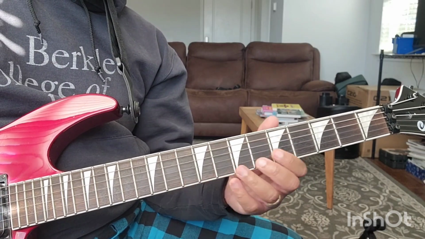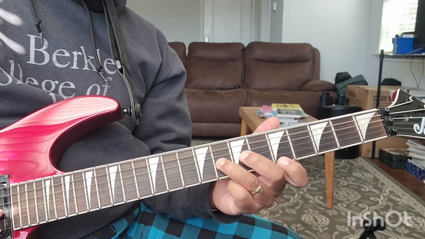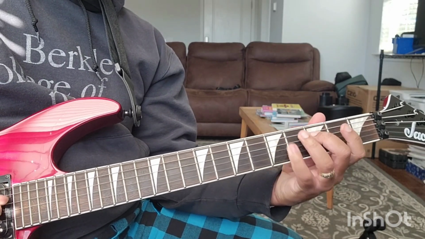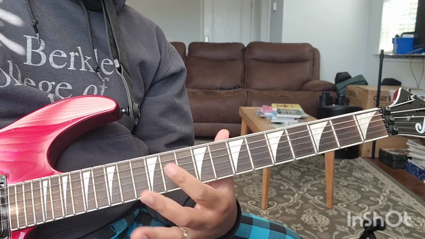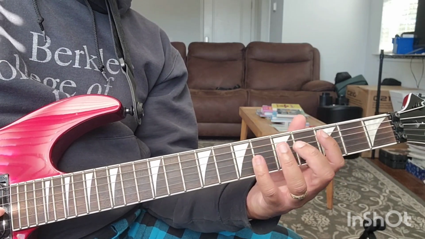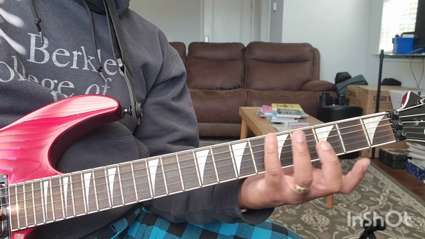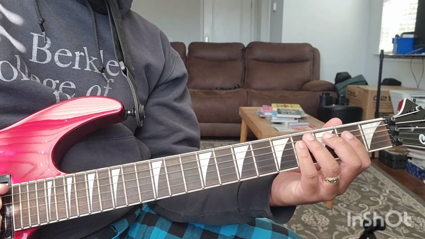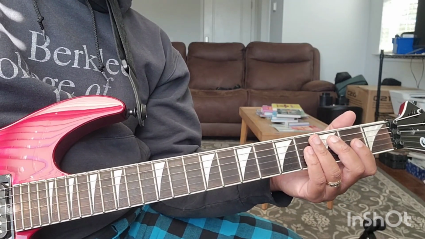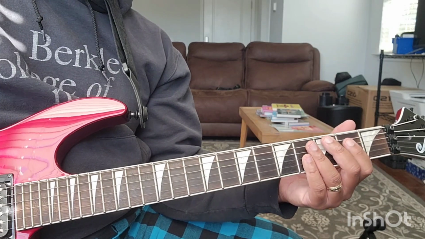I have to go there. And then you get different fingerings depending upon how you move between the two. So you'll develop some favorite moves that you like.